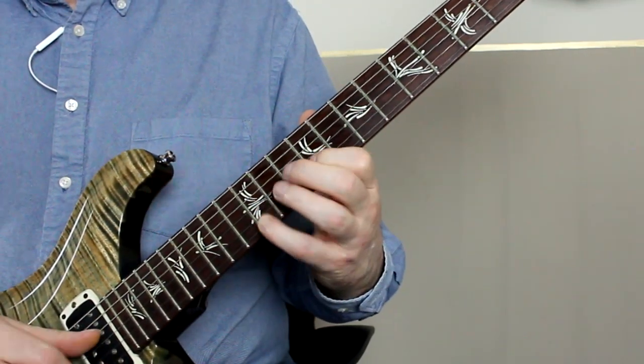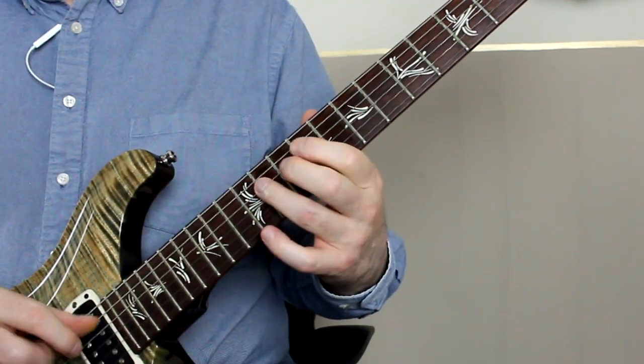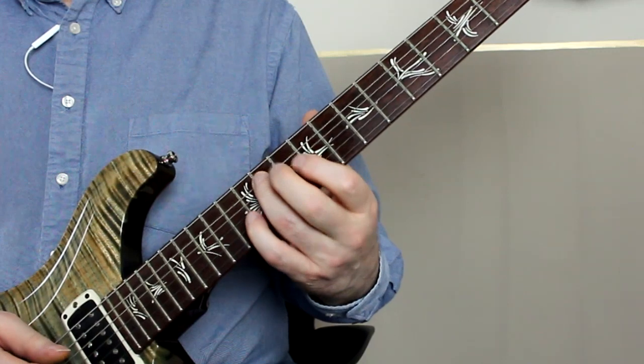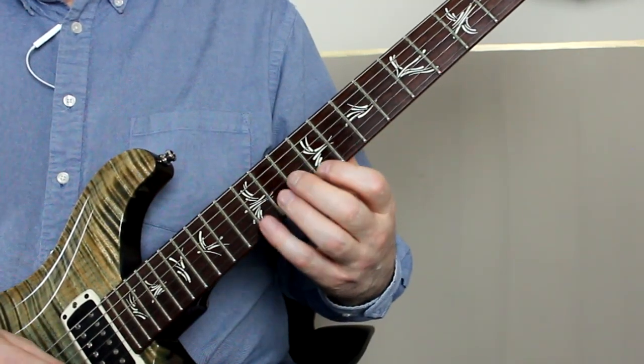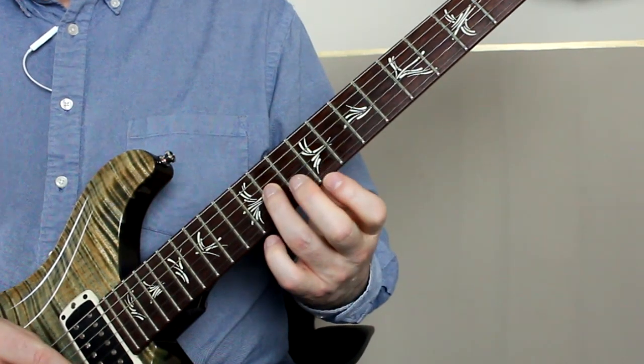Okay, so the next one in the series is probably the hardest, and that's working in groups of 5. And again, you can slur all of these, or you can pick them. Now, if you see what I'm doing, I'm going 5, and then the next note down.